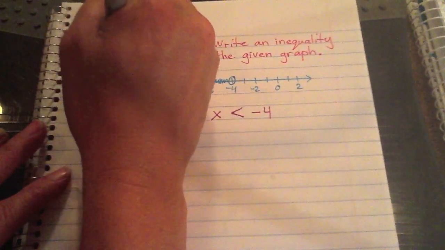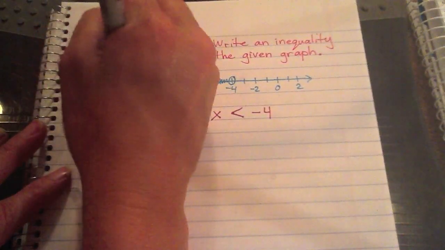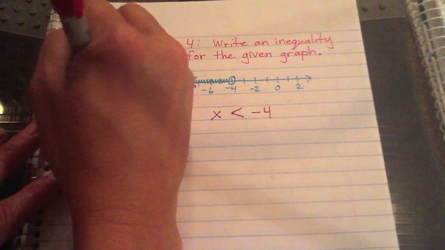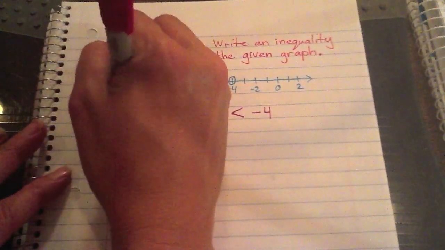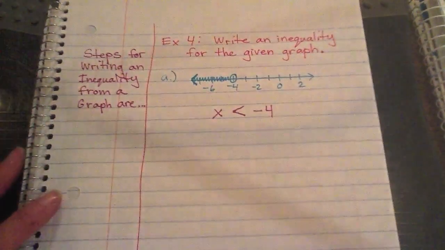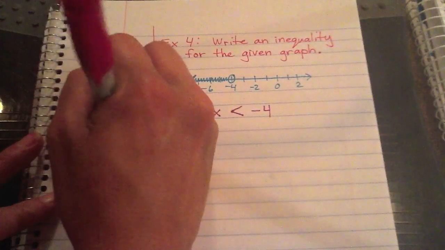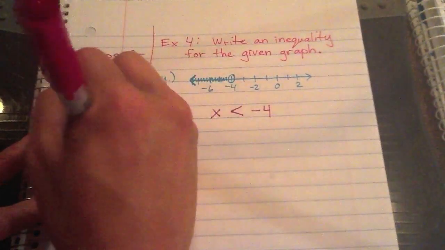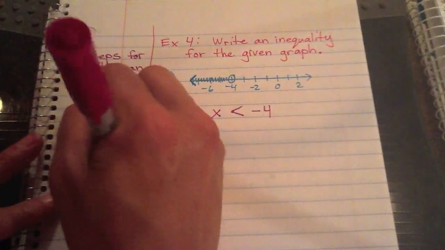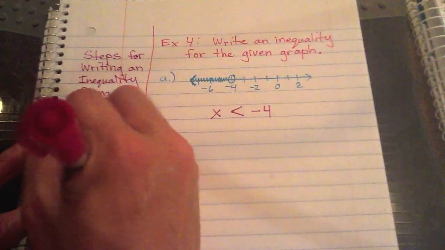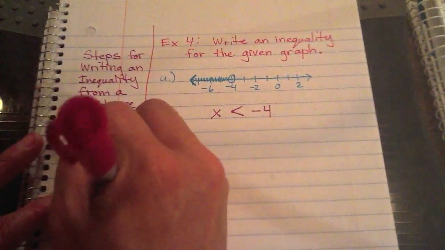for writing an inequality from a graph, are variable on the left, number the dot is on the right.